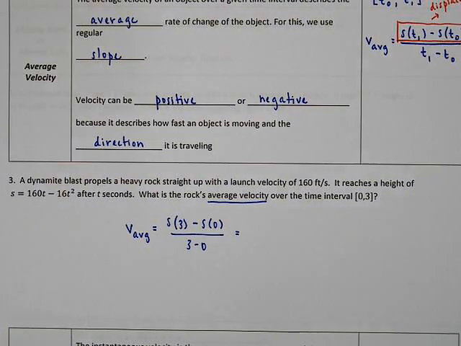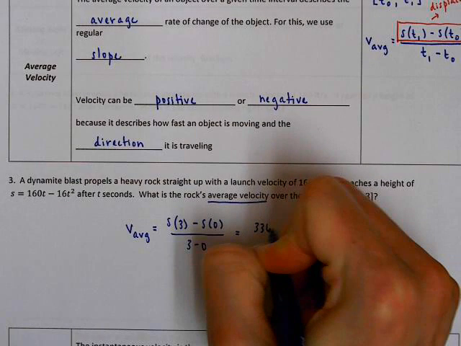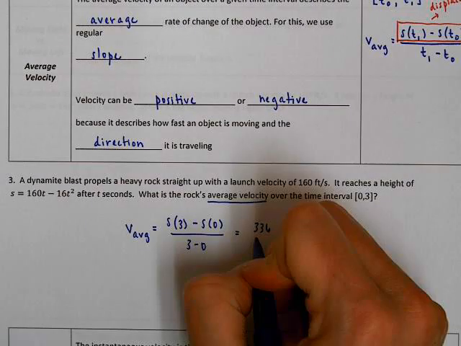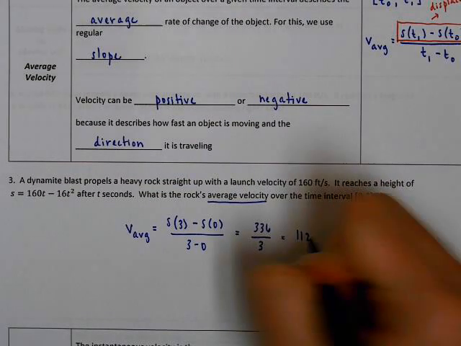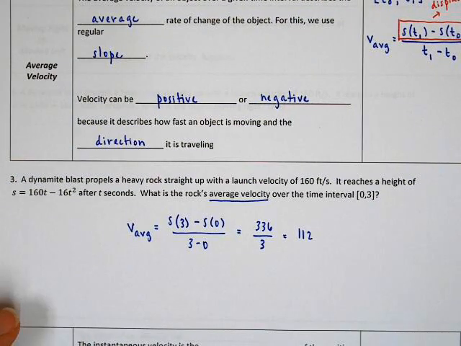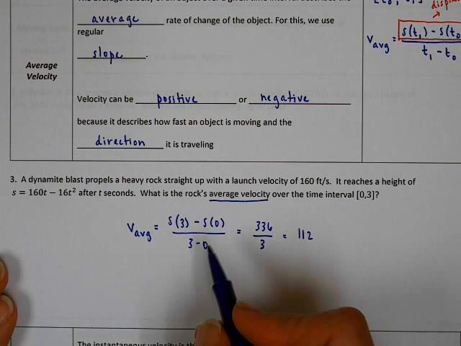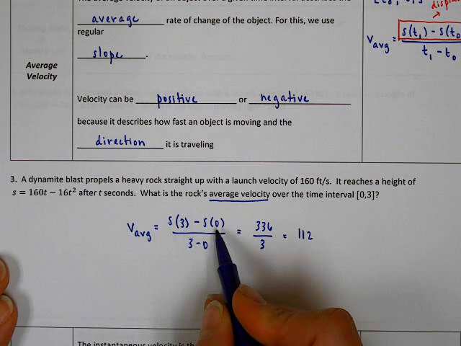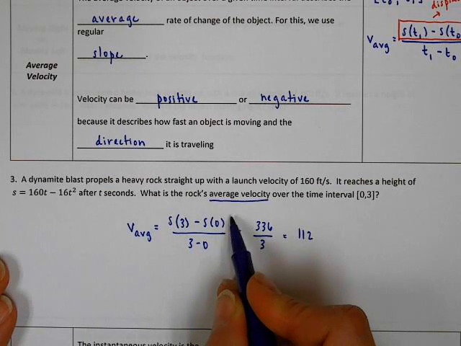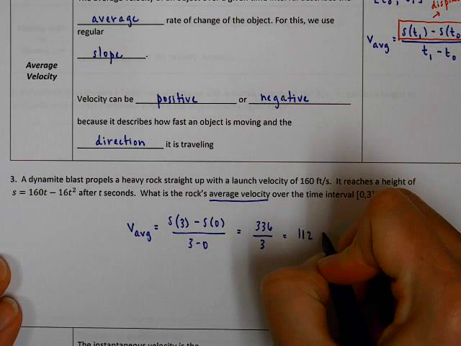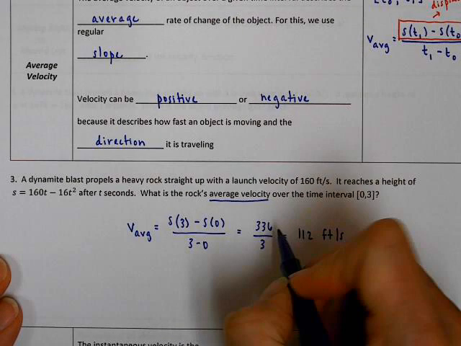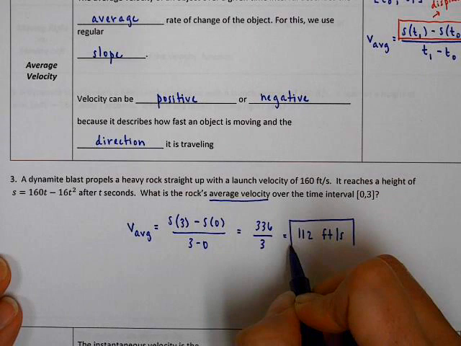So let's see here. Hopefully you guys are checking my numbers. I'm going to get 336. S of 0 is just going to give me 0, so 336 divided by 3 is going to give me 112. Now, here we have to be careful with units. We always want to have units in these problems. My units for displacement is feet. My measurement in time here on the bottom is going to be seconds, so my average velocity is going to have a unit of feet per second.